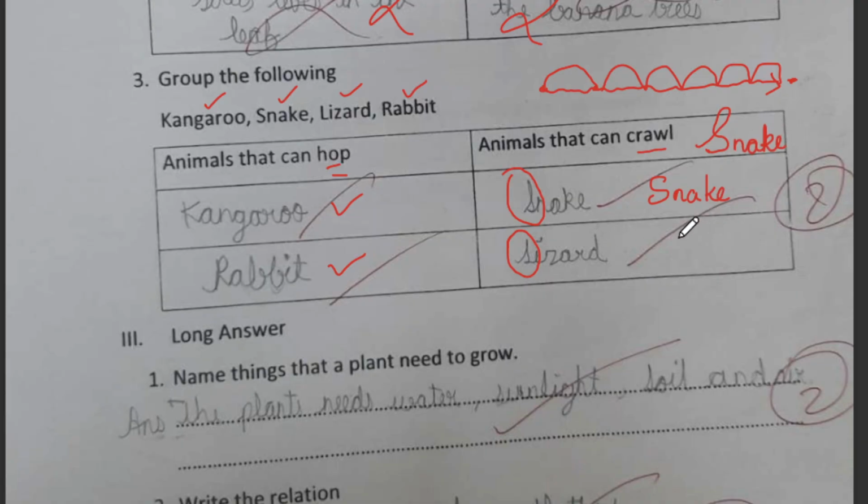Again L, it should be lizard. If you are using cursive, L should be written like this. Handwriting is very important, students, in any subject or anything you are writing. The word should be very specific and the letters should be clearly identifiable.